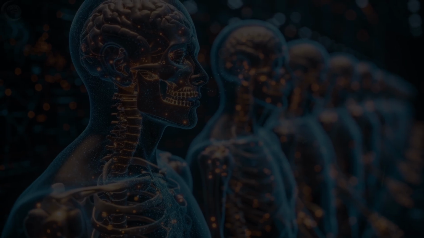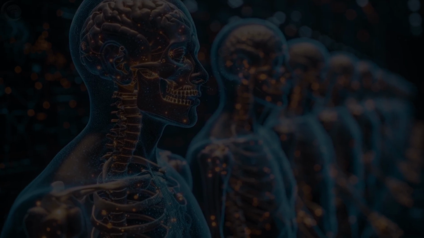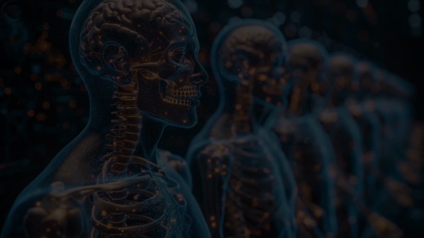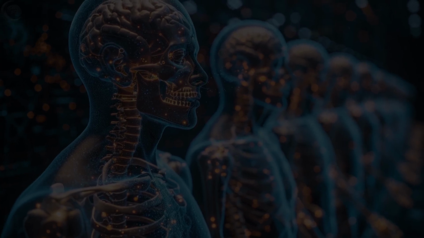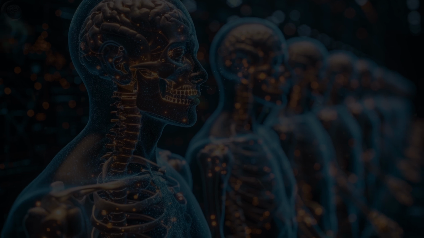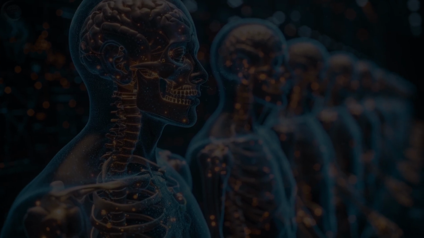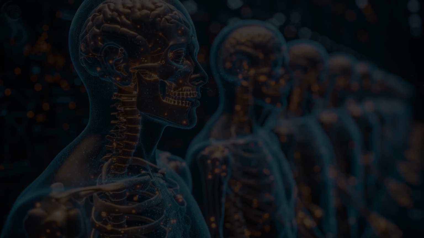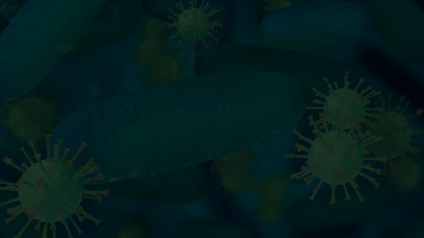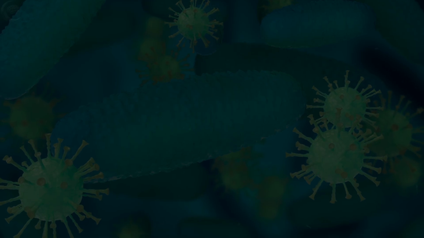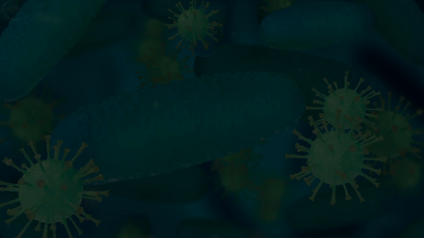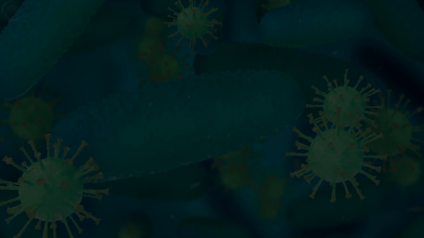But in 2012, everything changed. Two scientists, Jennifer Doudna and Emmanuel Charpentier, published a paper describing CRISPR-Cas9. Calling it revolutionary is underselling it. CRISPR is to previous gene editing tools what word processors are to typewriters. CRISPR is actually borrowed from bacteria, who use it as a kind of immune system. Scientists repurposed this system to edit any DNA sequence they wanted.